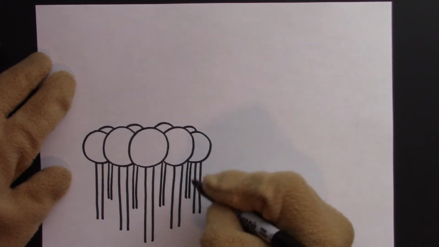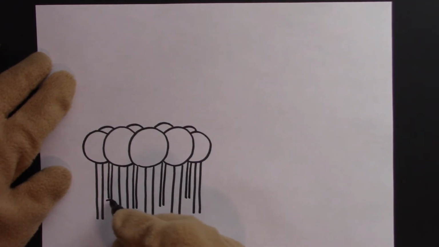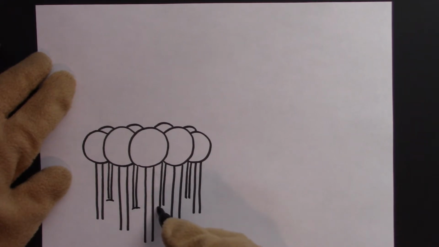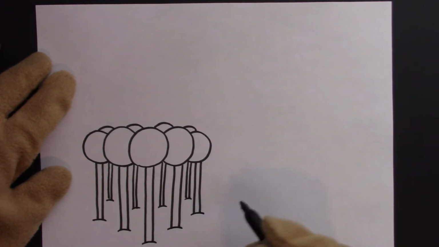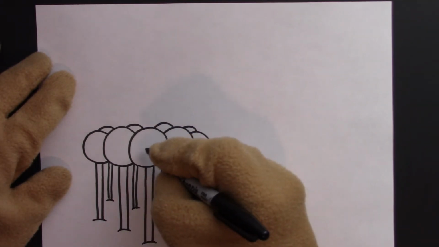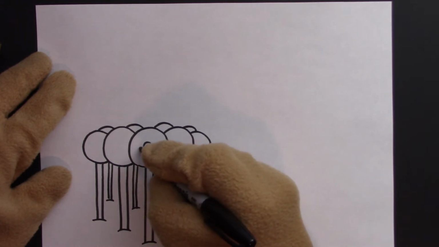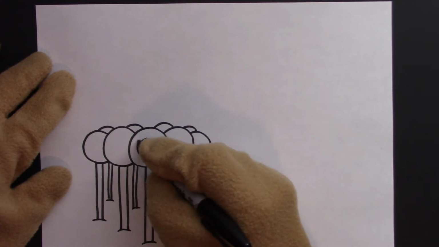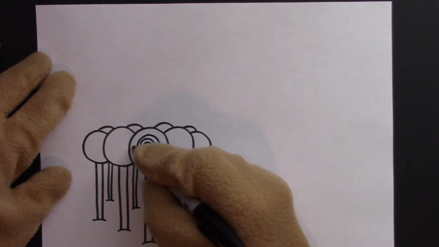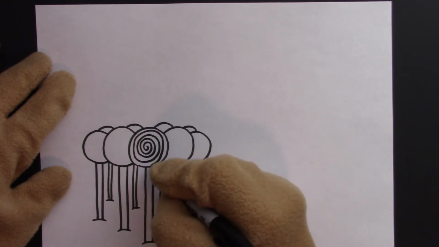There we go. Now we'll put a little piece of ground underneath each trunk so that they don't look like they're floating in space. Nothing fancy. Now we'll fill these with patterns. We'll start here with a nice swirl and just keep going until you run out of room.